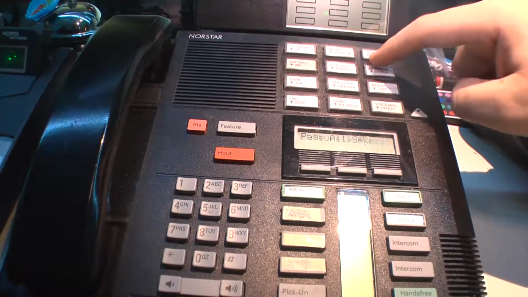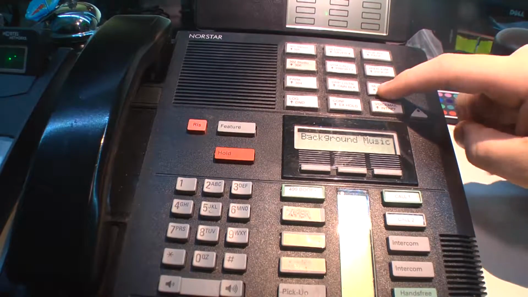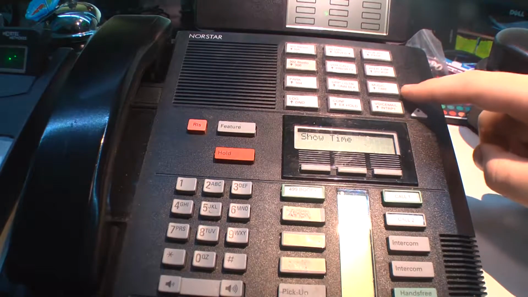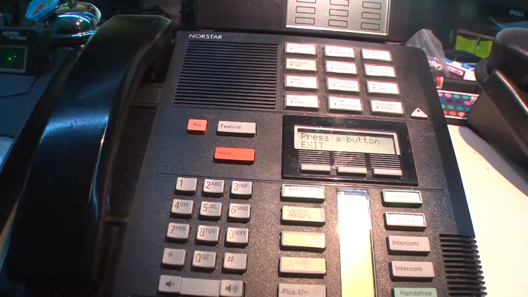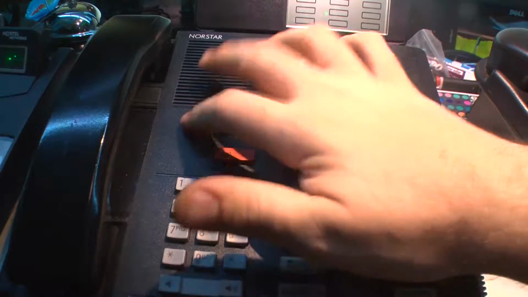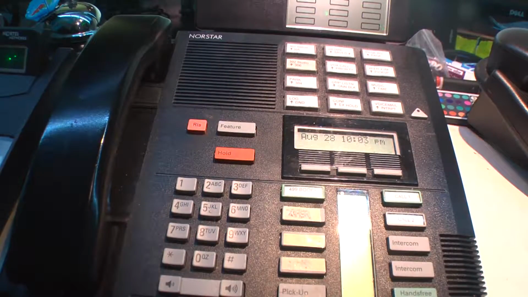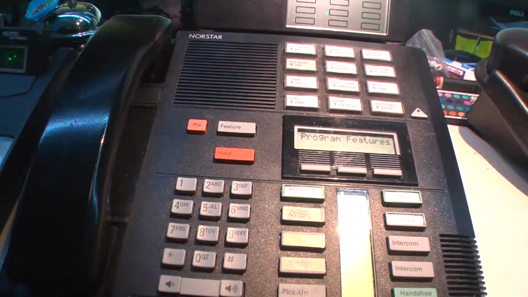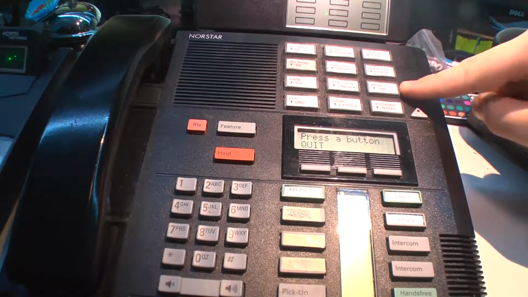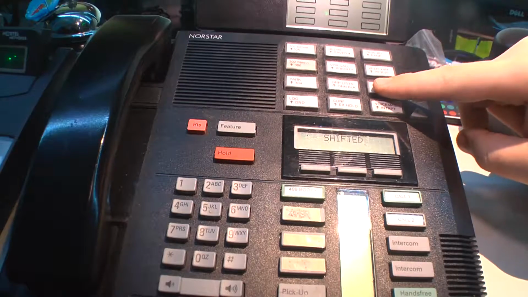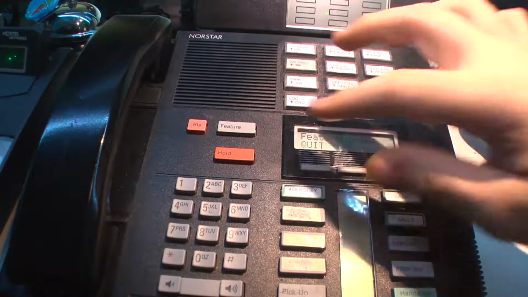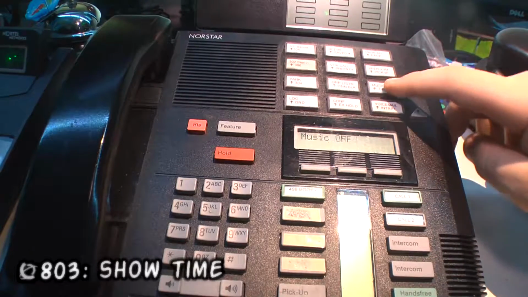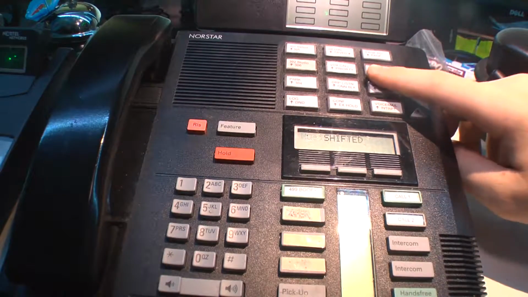There's the one that if you just press it, so like this one's background music, but if I shift it, it's show time. So each one of these has 2 different states, and programming them is the same way. Feature start 3, press a button. Let's say I want to do the shifted version of this. I'm going to do shift that, and when I do shift that, I want it to do the time, which is 8:03. So it's still going to do show time, or no, I have to shift it.